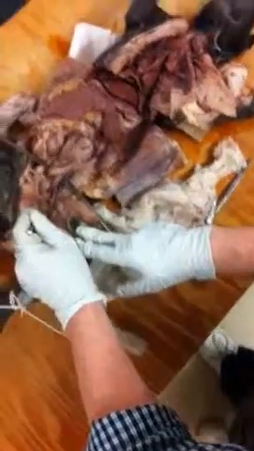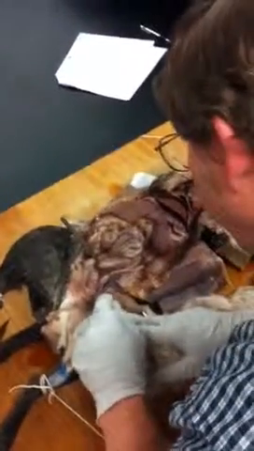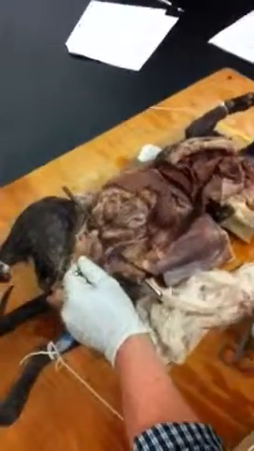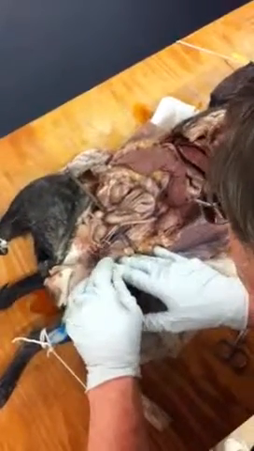Okay? So if we follow this, see if I can do this without wrecking it. There's a little thing that I don't want to break right here. It's called the vas deferens that we're going to need. So I don't want to wreck it.